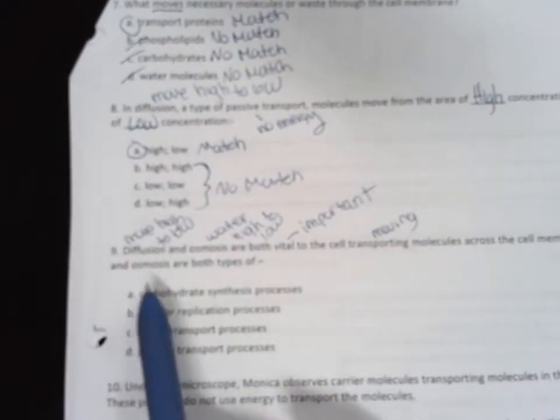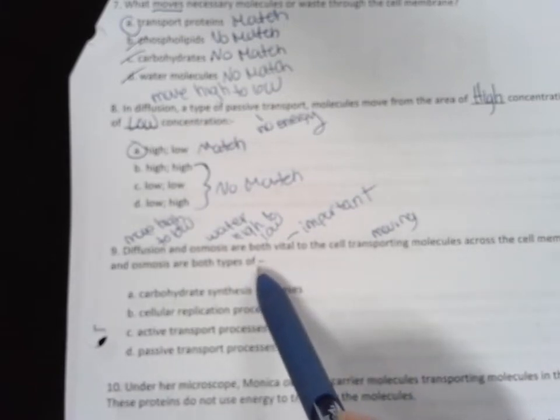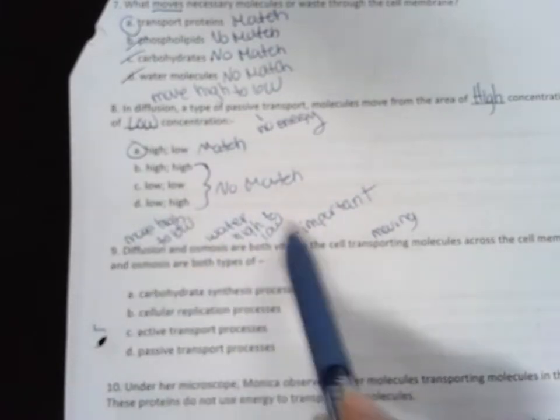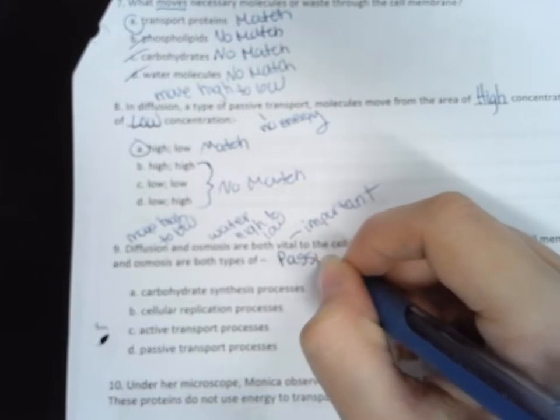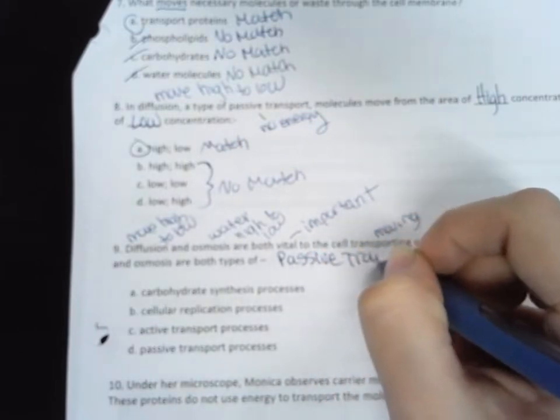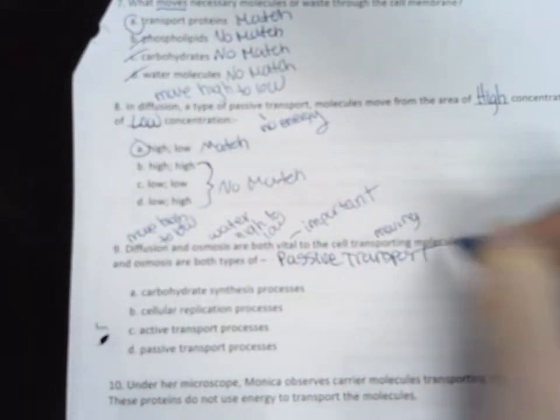Diffusion and osmosis both move high to low. The type of transport that goes high to low is passive. So I'm going to look for what matches passive transport.